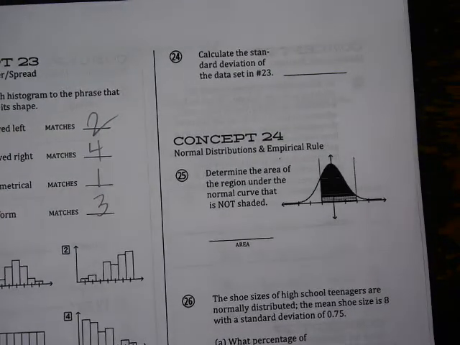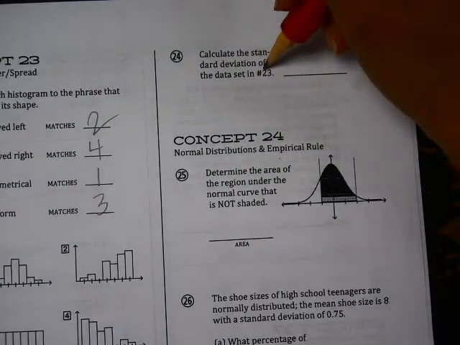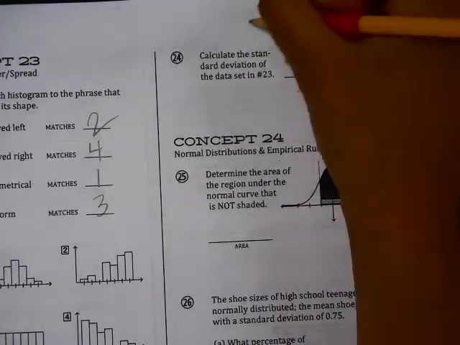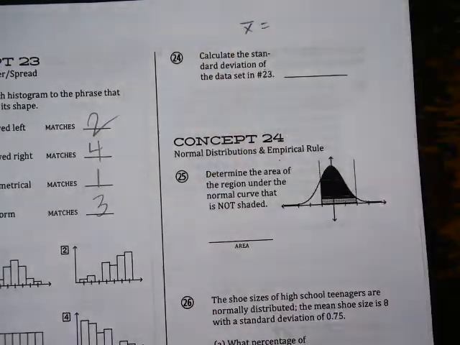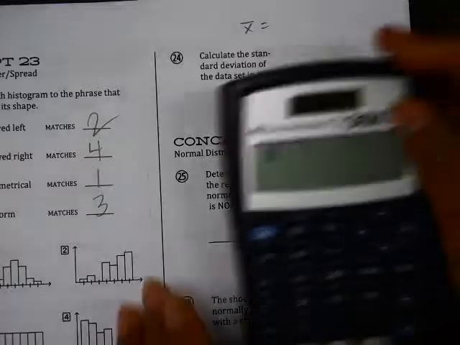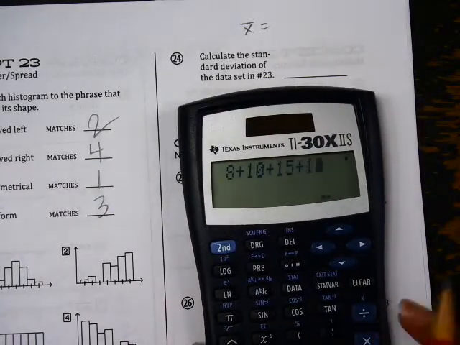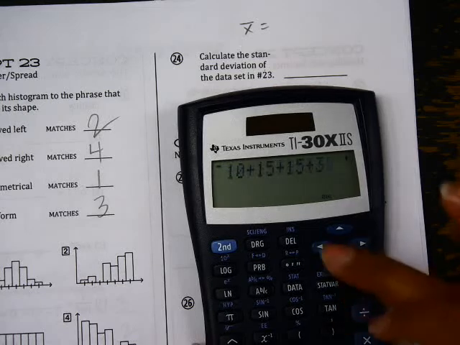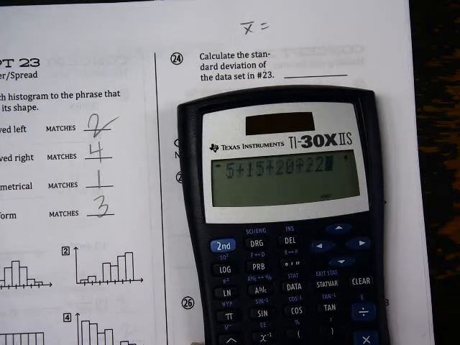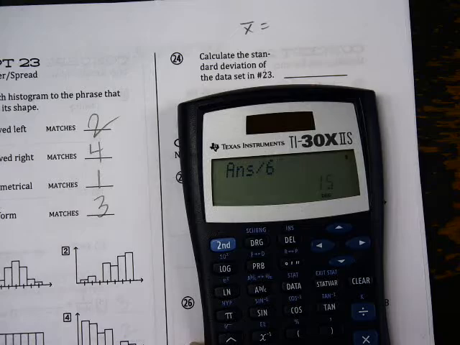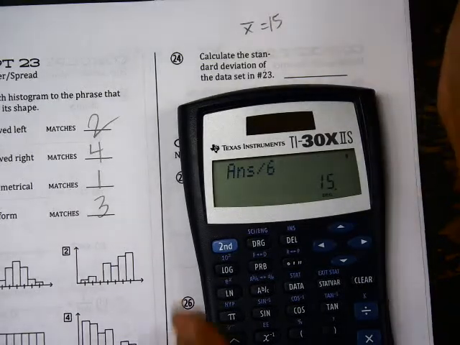On the last question up here, calculate the standard deviation of the data set. So the first thing we need to do is find the mean of the data set. So using the values, we have 8 plus 10 plus 15 plus 15 plus 20 plus 22. And there's 6 values, so I'm going to divide by 6. So the average is 15.